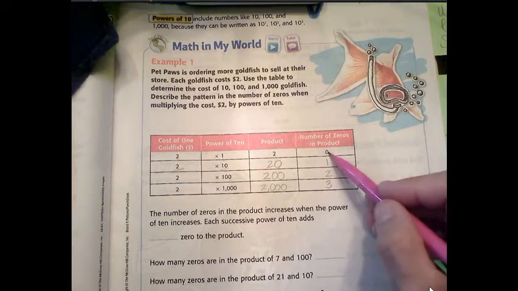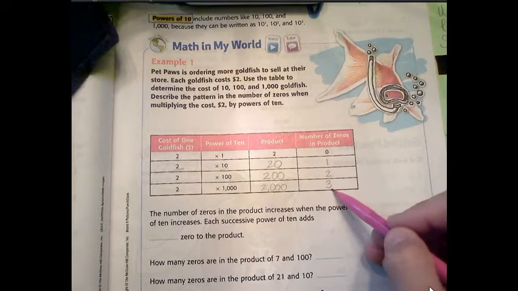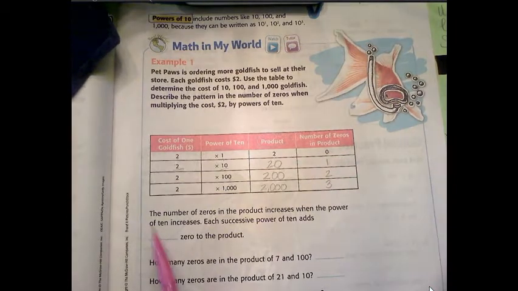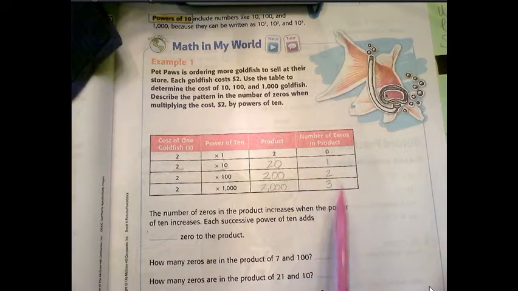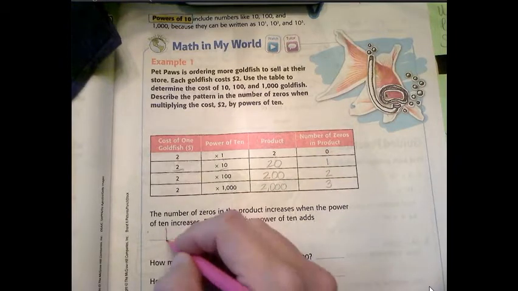Look at my pattern. 0 zeros, 1 zero, 2 zeros, 3 zeros. The number of zeros in the product increases when the power of 10 increases. Each successive power of 10 adds how many zeros? 1 zero to the product.